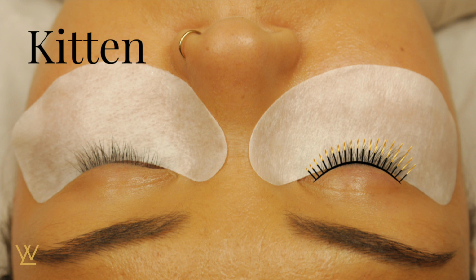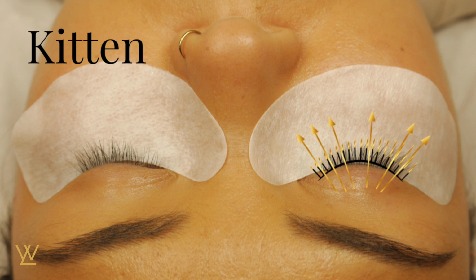Next up is Kitten. Kitten is a slow, gradual increase in length with the longest lengths towards the ends. It is 10 times better than cat eye as it stops the lashes drooping. In the salon, we use 6, 7, 8, 9, 10, 9, 8.